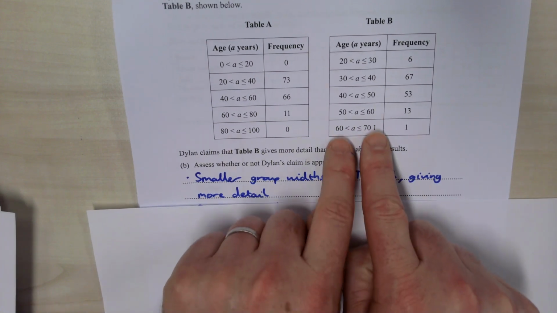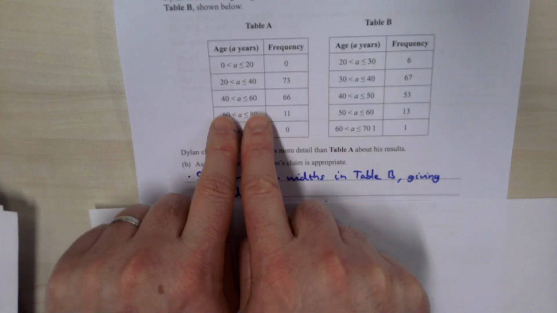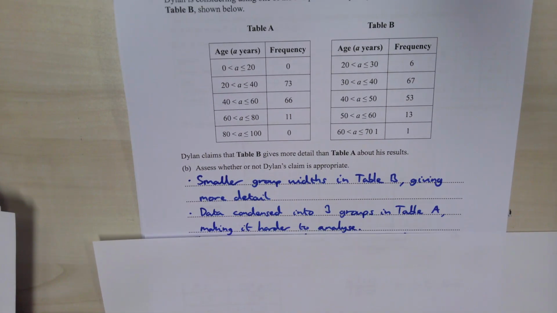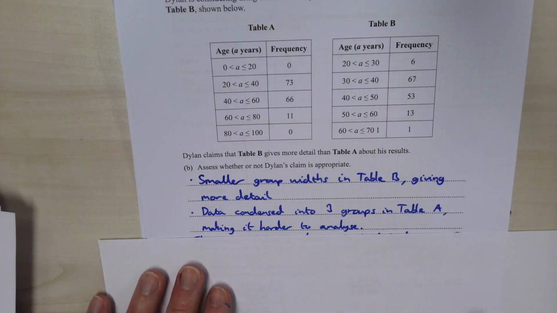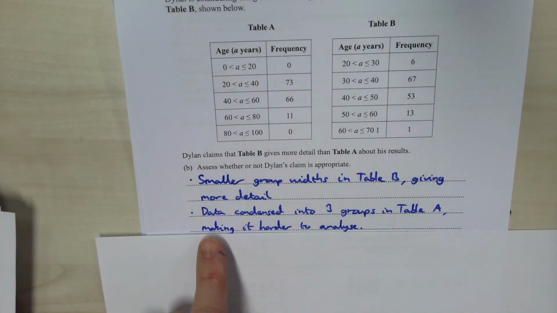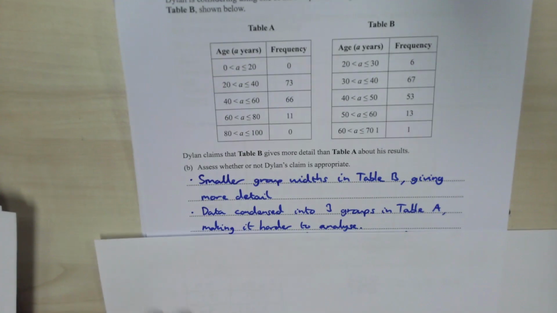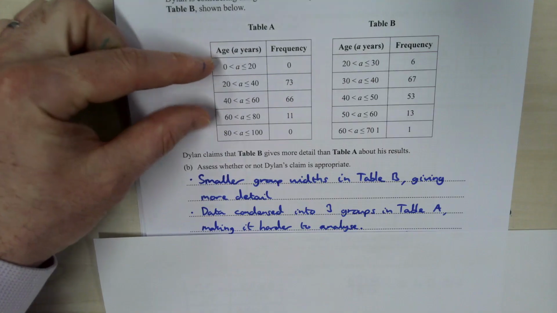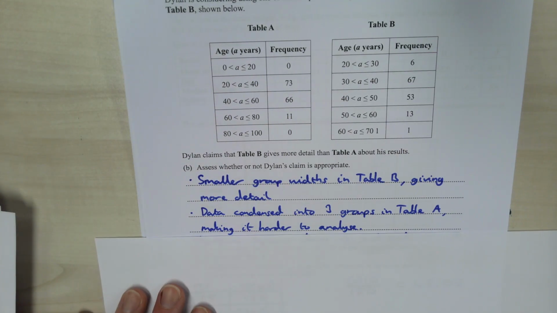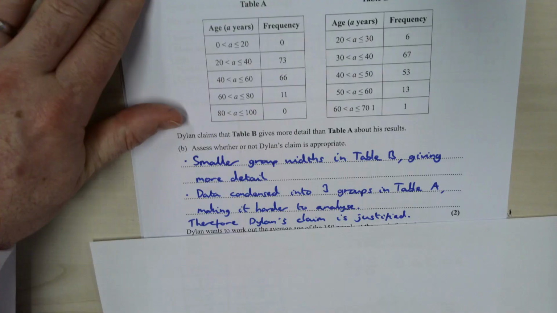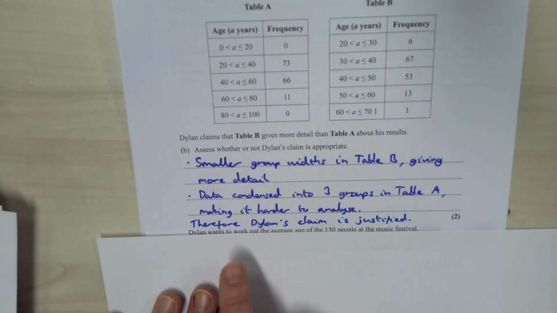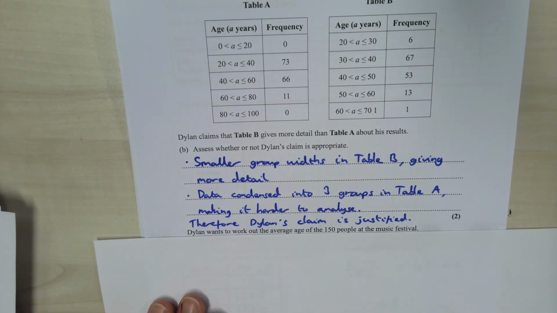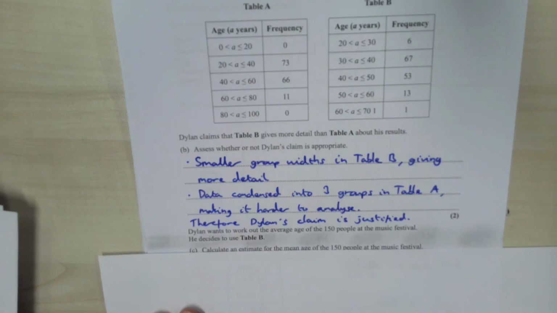You can see we've got a group width of 10 in table B compared to 20 in table A. And one of my negatives with table A is that the data has been condensed into 3 groups in this table. You can see that these values aren't being used. We've got everything condensed in here, which makes it harder to analyse. So overall, I have made my decision that I believe that Dylan's claim is justified.